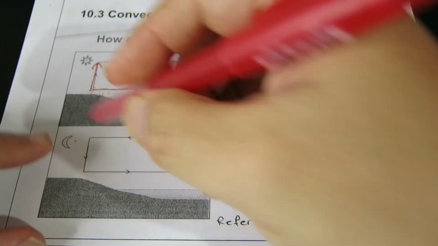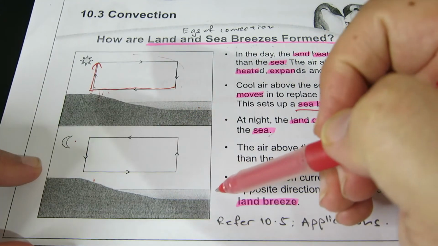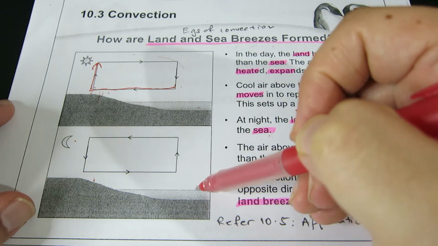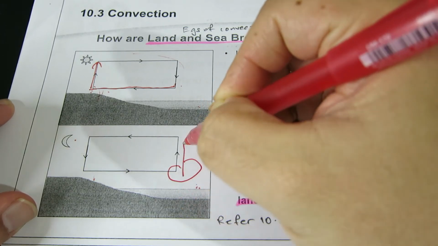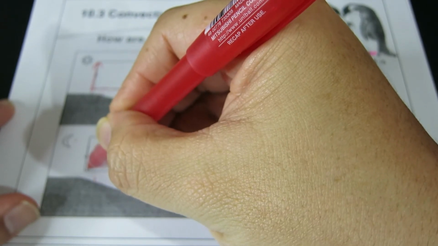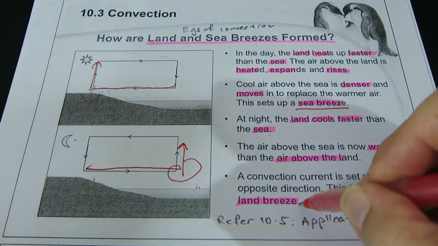At night, the land will quickly lose all its thermal energy, so the sea will be warmer than the land. Because the sea is warmer, the air above the sea is comparatively warmer, less dense, and rises, and then the cooler air from the land will rush in, and therefore you have a land breeze being formed.